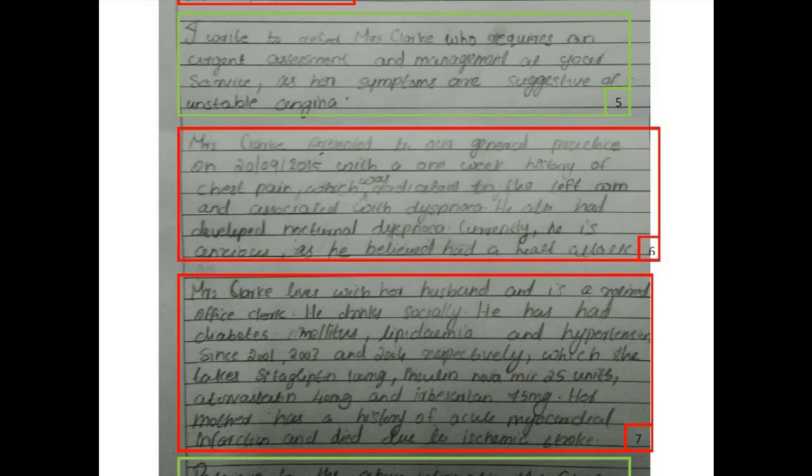Here, we can see a gender change in the second sentence. The first sentence starts like Mrs. Clark presented, which is grammatically incorrect, and instead you must write Mrs. Clark was presented. The rest of the explanation seems perfect. One important point missing from this paragraph is the duration of chest pain, which was lasting only for more than 3 minutes on exertion, and should be added.